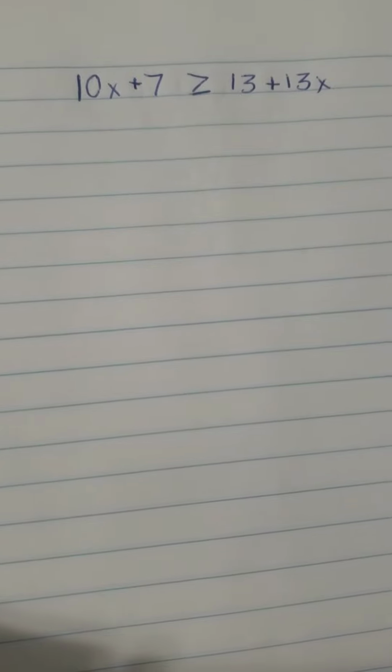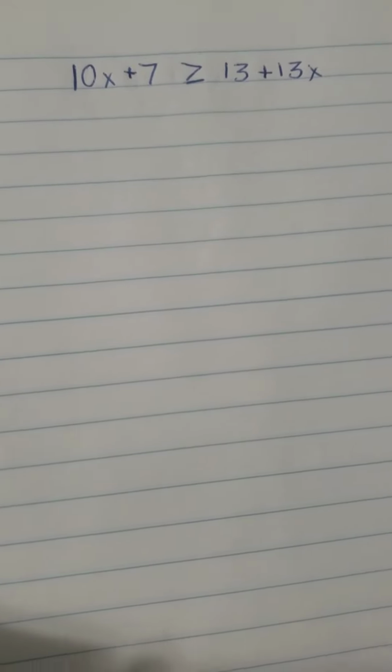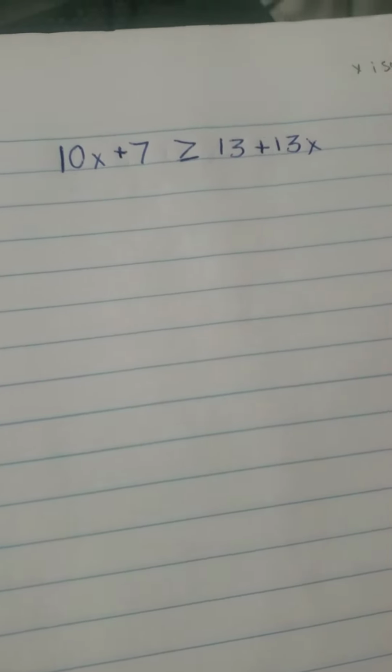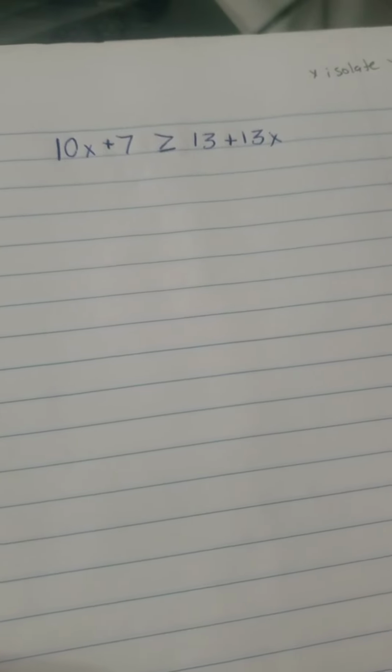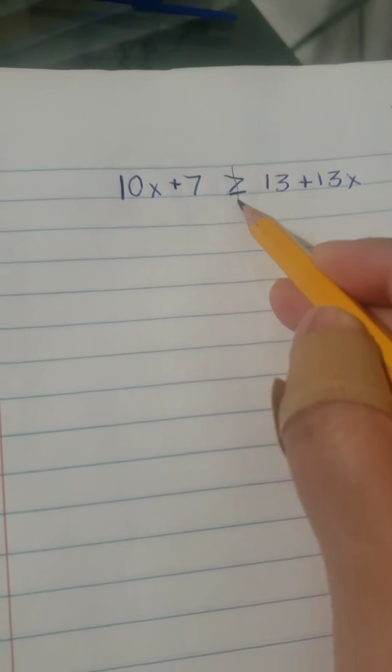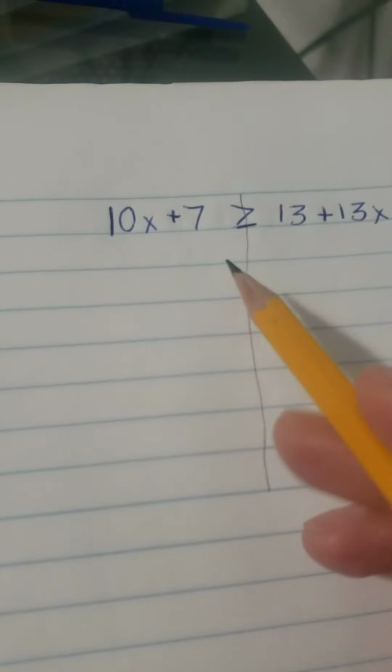For this one, we're going to solve the inequality algebraically for x. So we know that our goals are to isolate x, meaning that we have to leave x on one side and we have to isolate it, leave it by itself. Let's get started. In an inequality, it's almost like an equation. You want to make sure that you see the two parts.